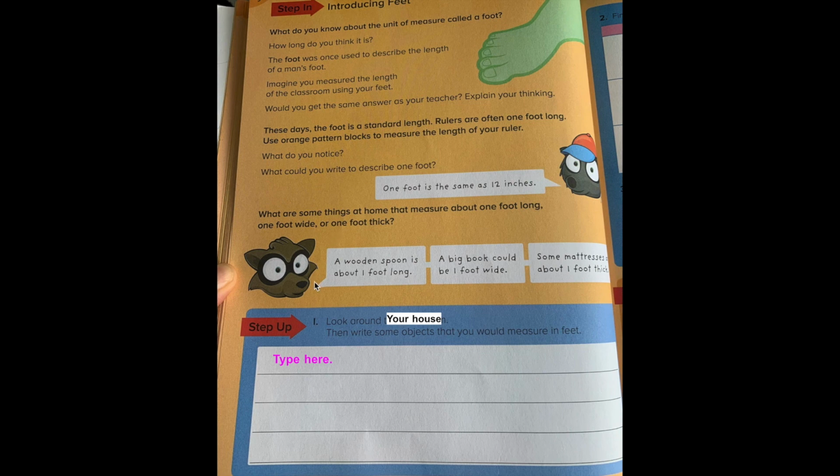So he came to the conclusion that a wooden spoon is about 1 foot long. If you have a wooden spoon, or your parents use a wooden spoon to cook with, that's about 1 foot long. A big book could be 1 foot wide. So if you think about our big old ELAR books, or if you have one at home, the width of it, from the top to the bottom, is about 1 foot wide. Some mattresses are about 1 foot thick. So if you think about the mattress that you sleep on, or maybe even the cushions on your couch, that might be about 1 foot thick or more.